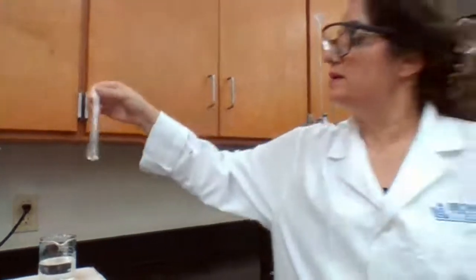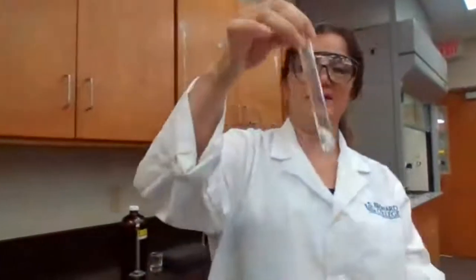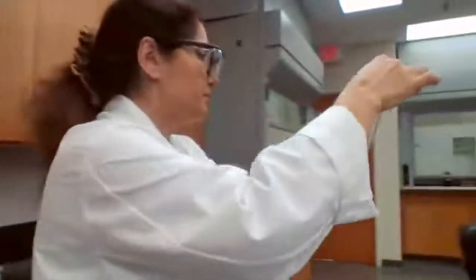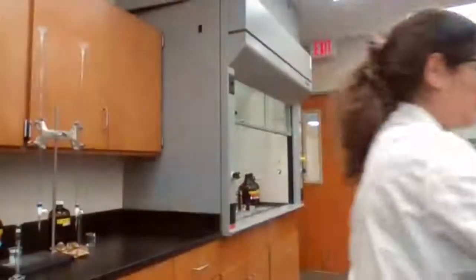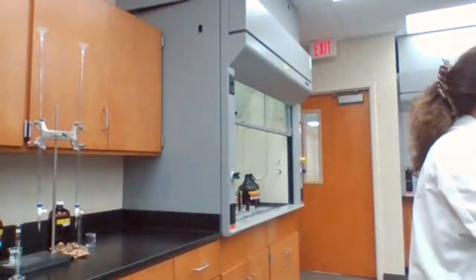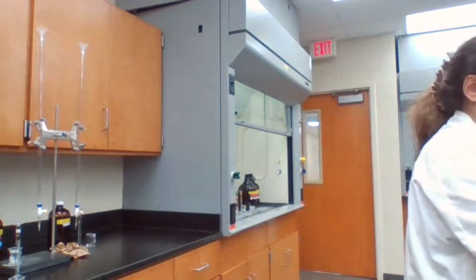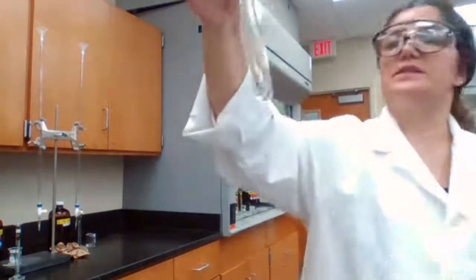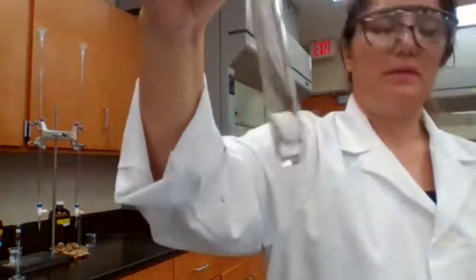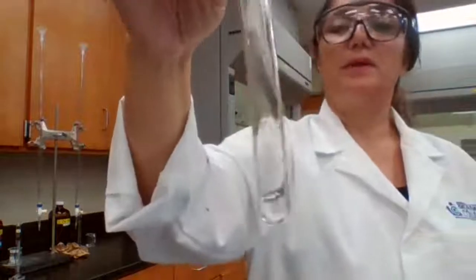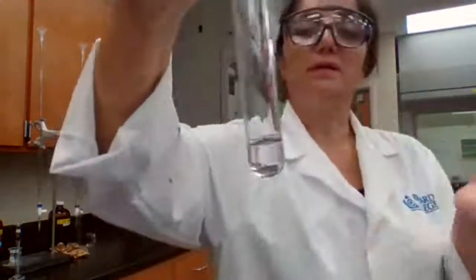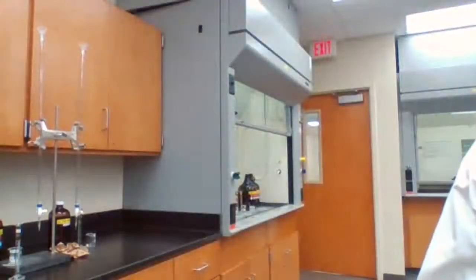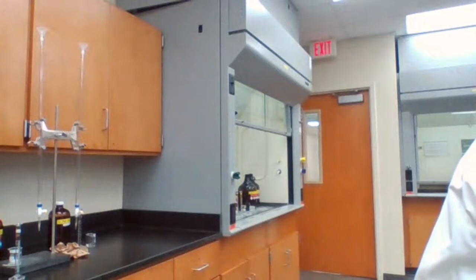Going to take it, cool it down, and place it in the ice bath. So this is what your observation is going to be. Nothing happened. It is a clear solution. Place in the ice bath.